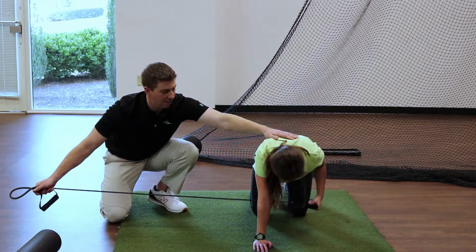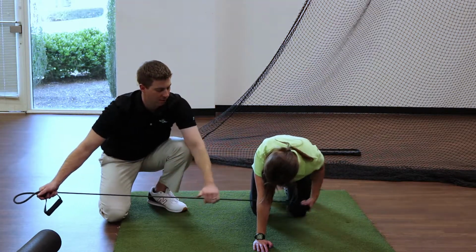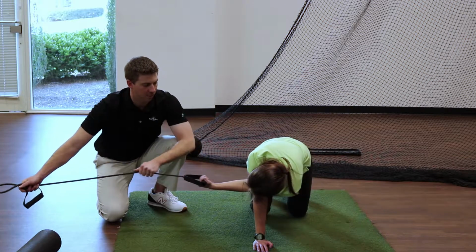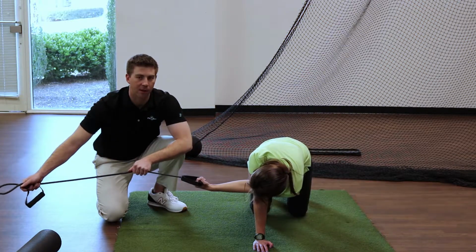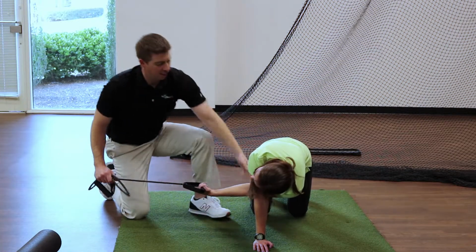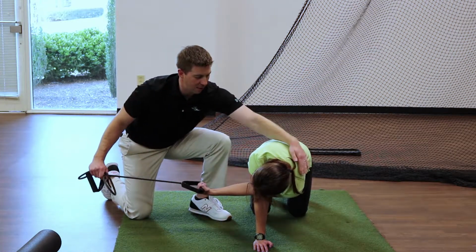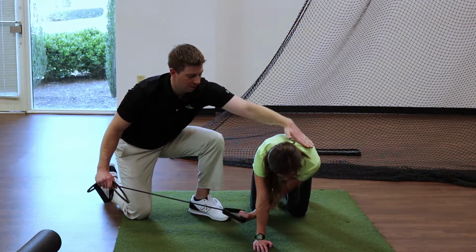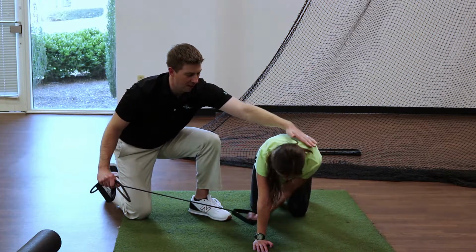Good. And then she's going to let the band pull her back underneath. Pull, pull, pull, pull, pull. So the band's going to really pull her underneath here. She should feel a big stretch. You feel stretch through there. Good. And keeping her elbow straight, she's just going to use her body to pull up into my hand here. Good. And then let the band go pull her back.